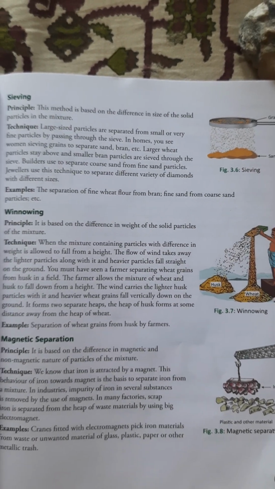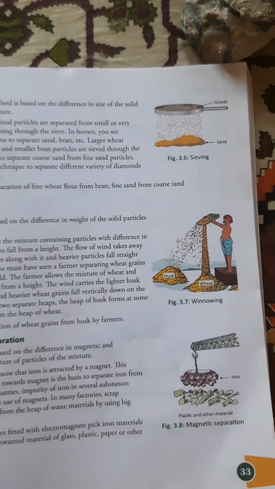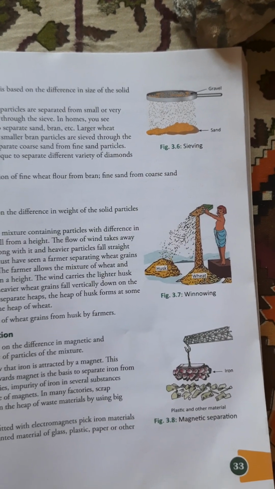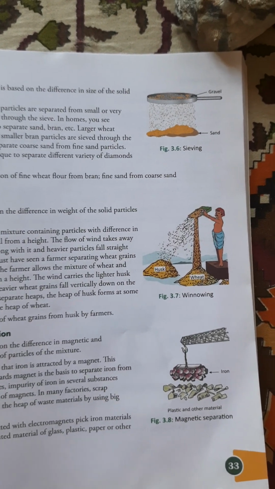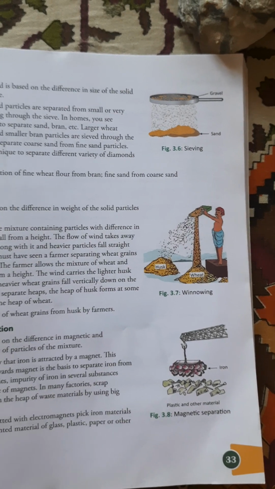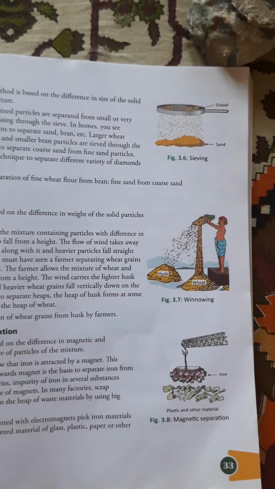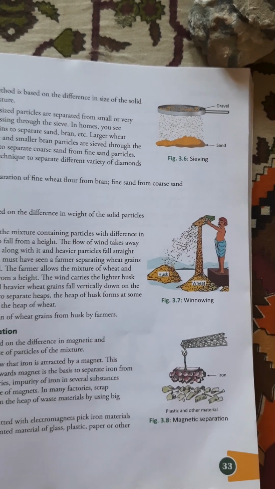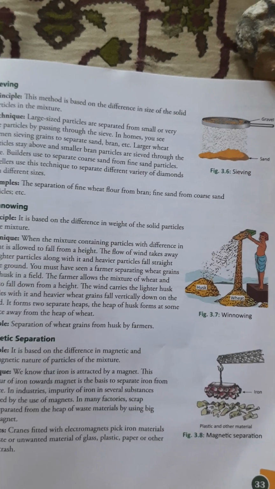Another process is threshing. Threshing is mostly done during the harvesting of crops. Normally the stalks of the wheat are dried once it is harvested. The grain is then separated from the stalks and then ground into flour by beating the dry stalks to shake off the dried grains. This is called threshing.